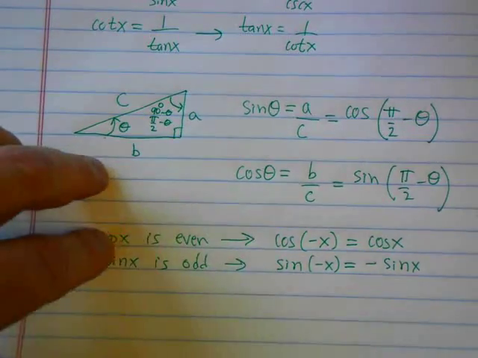All right, the last identity we have in this section for now, for today, it's called the Pythagorean identity.